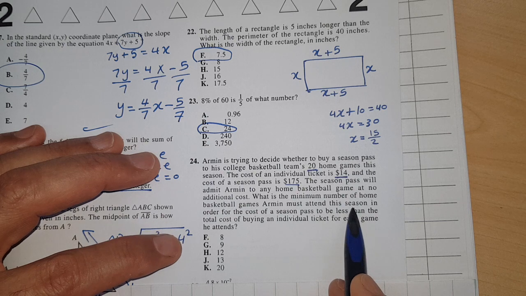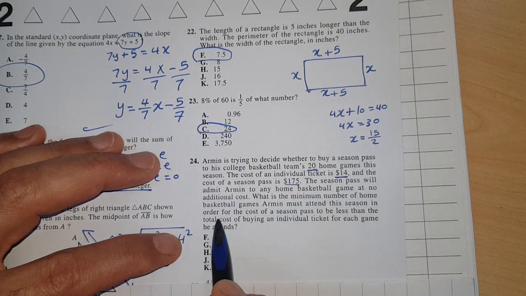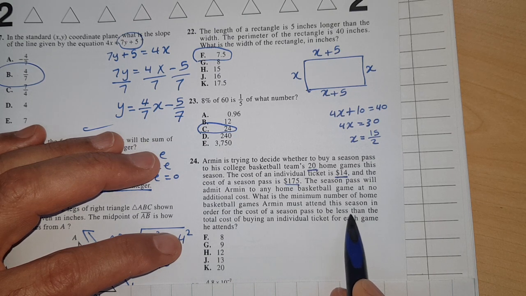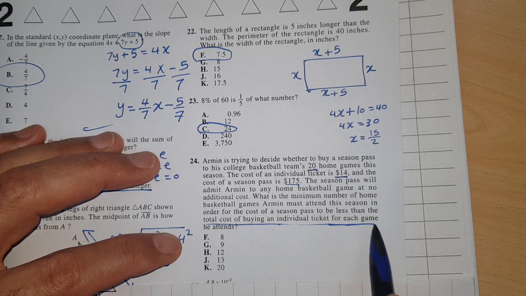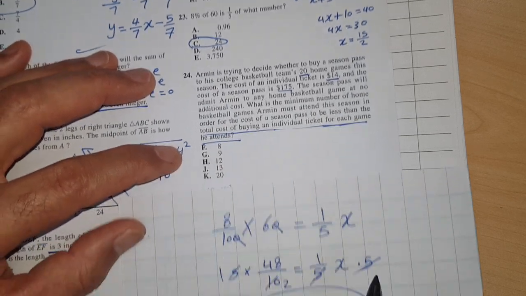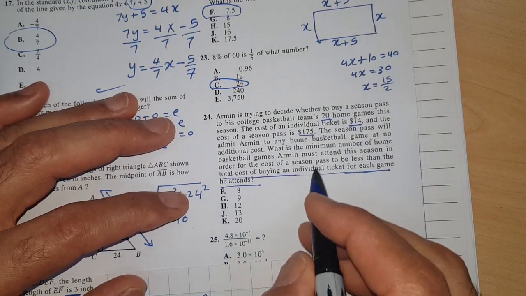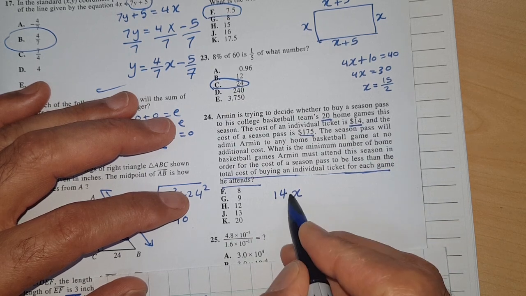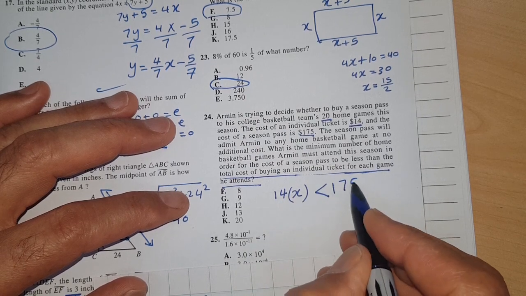Okay, consider x is the number of games he will attend, in order for the cost of the season pass to be less than the total cost of buying an individual ticket for each game he attends. So to translate this to an equation, the number of games multiplied by the individual cost, 14x. I want this product to be more than the total, 175.